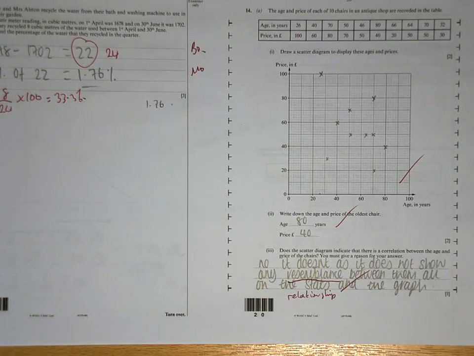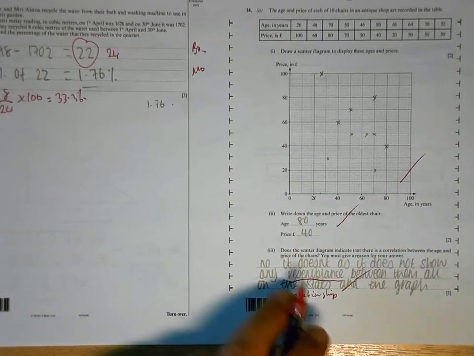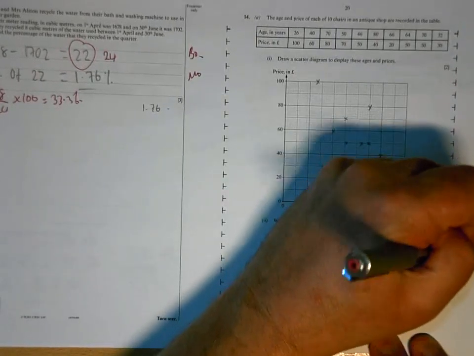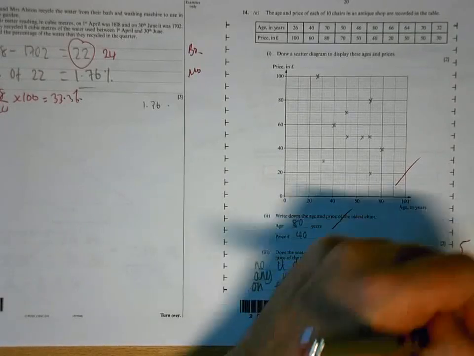That's going to be down to the opinion of the examiner. I'll give you the benefit of the doubt with that, but I'm not sure whether they would be happy with the word resemblance instead of relationship. But I'll give you the benefit of the doubt. 5 for the page.